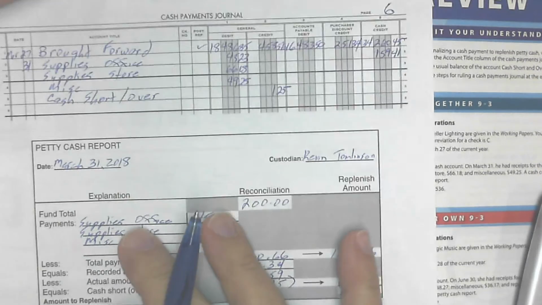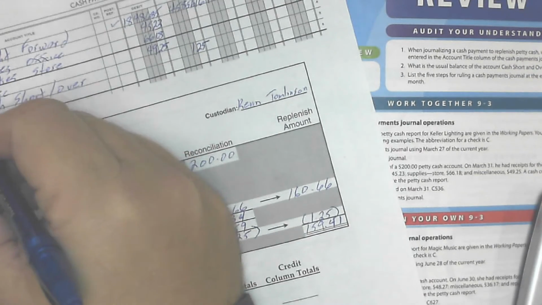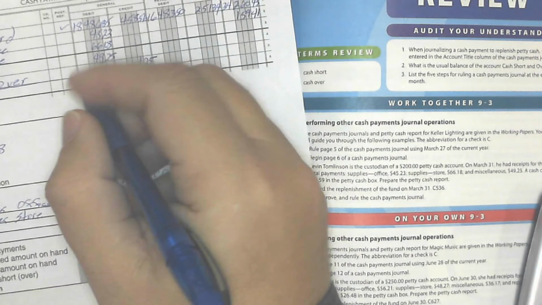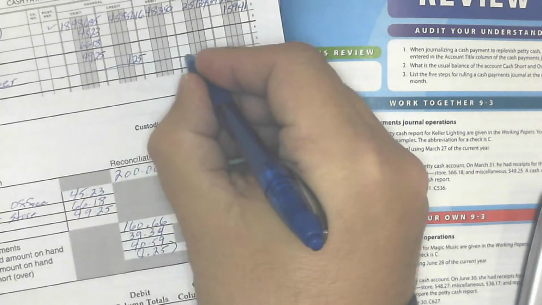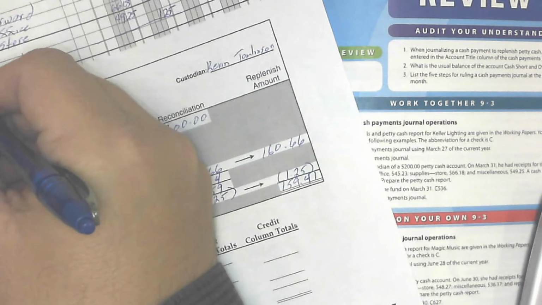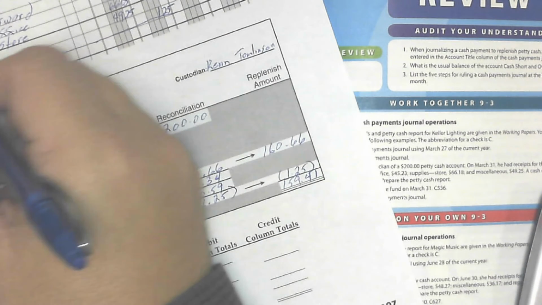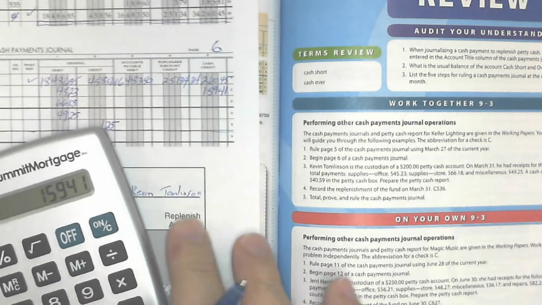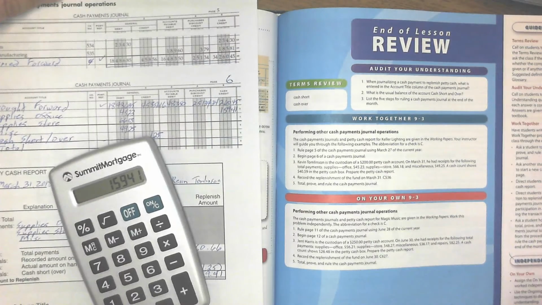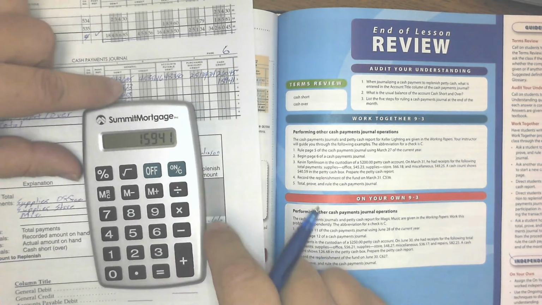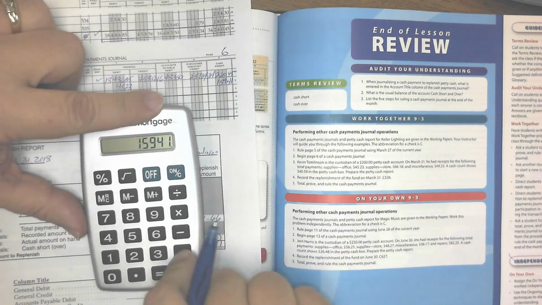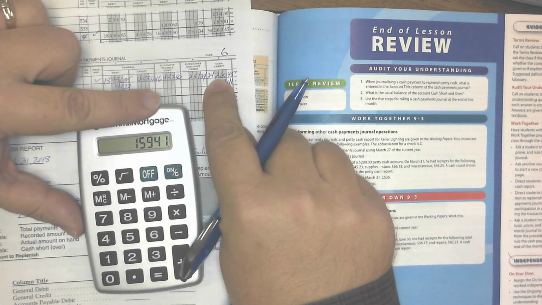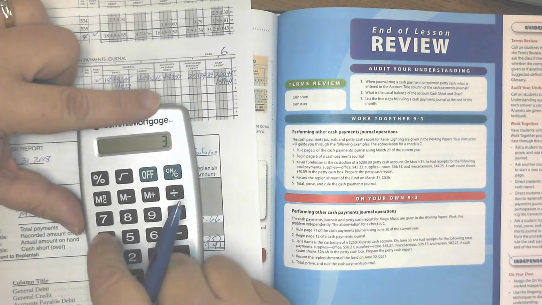And then our last step, going to draw our line here. Then we're going to total up all of our columns. Since I've already got the 159.41 in here, I'm going to go ahead and add this last one. So the 159 plus the 34,260.